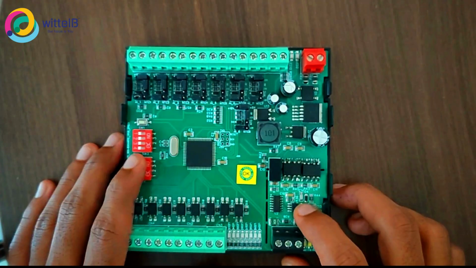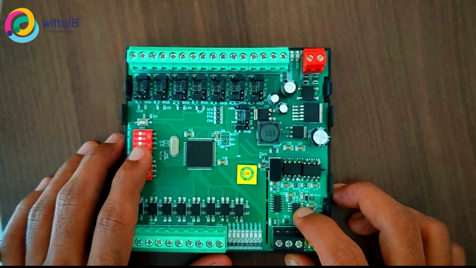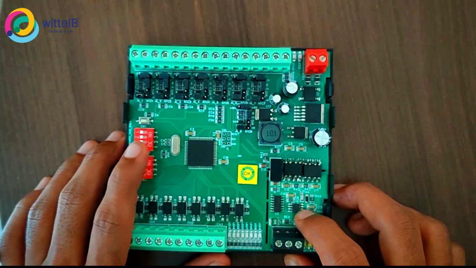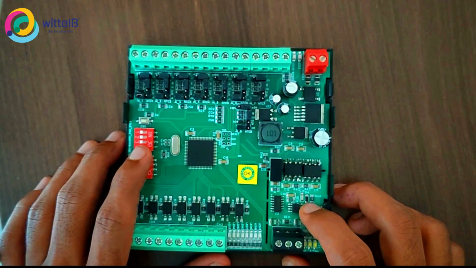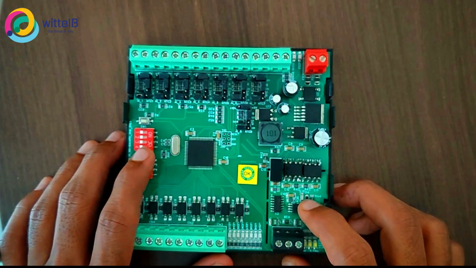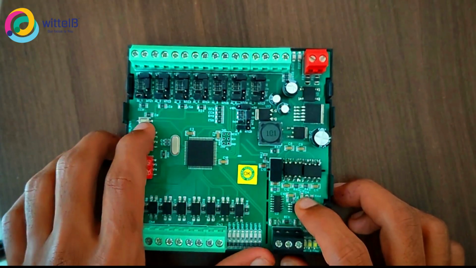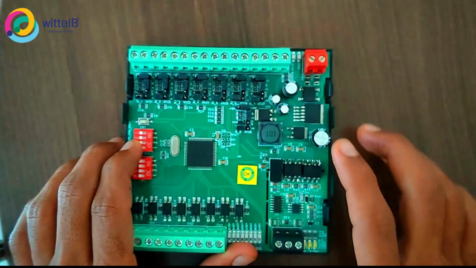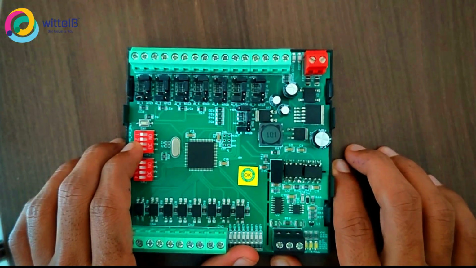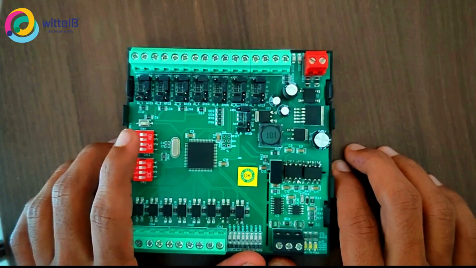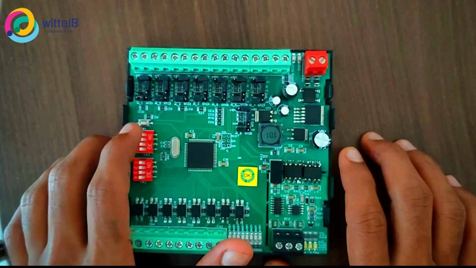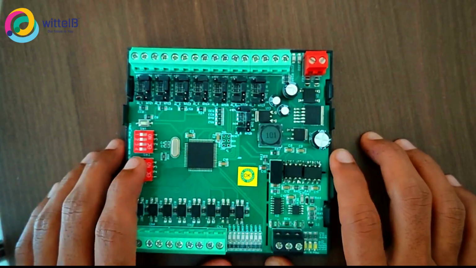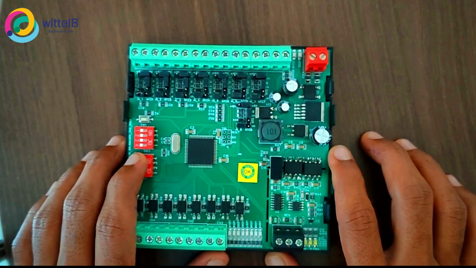And here we have the dip switch part. In this dip switch part, the user can set their own slave ID and baud rate. For the slave ID, the user can set up to 15 slave IDs. And here we have the reset button, which is used whenever the user needs to change the slave ID and the baud rate. To configure the new baud rate and slave IDs, just press the reset button. The board will get configured with the new addresses.